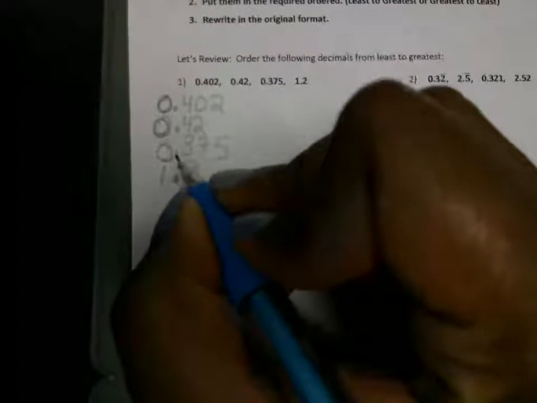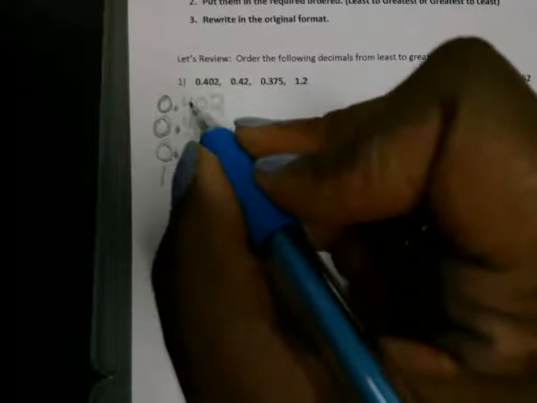Okay, so Miss Reyes lined up by the decimal. Let me slide it in just a little bit. Let me use another writing utensil. Line up all the numbers by the decimal. Make sure the place values match.